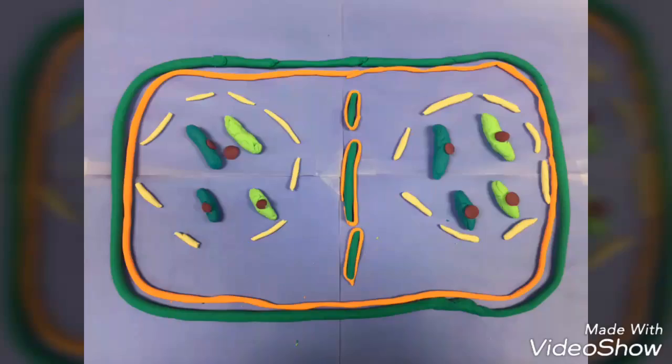In this diagram, the nuclear envelopes are reforming around each set of chromosomes. Also, the cell plate is forming across the middle of the cell.